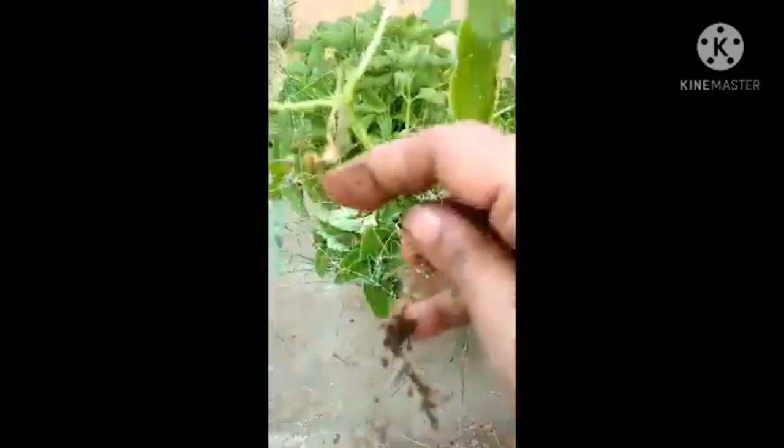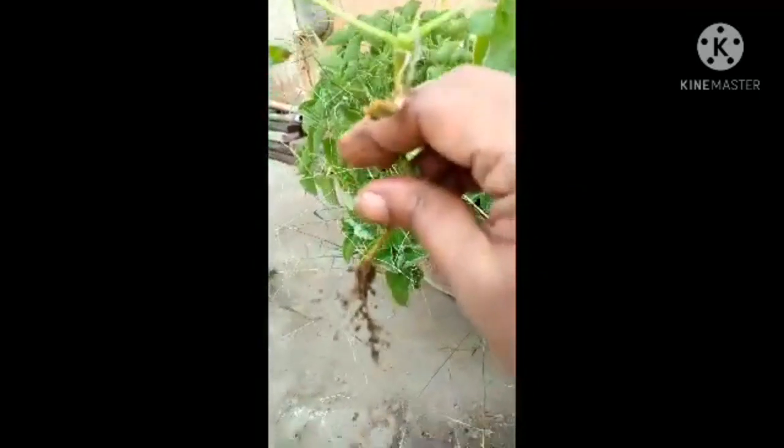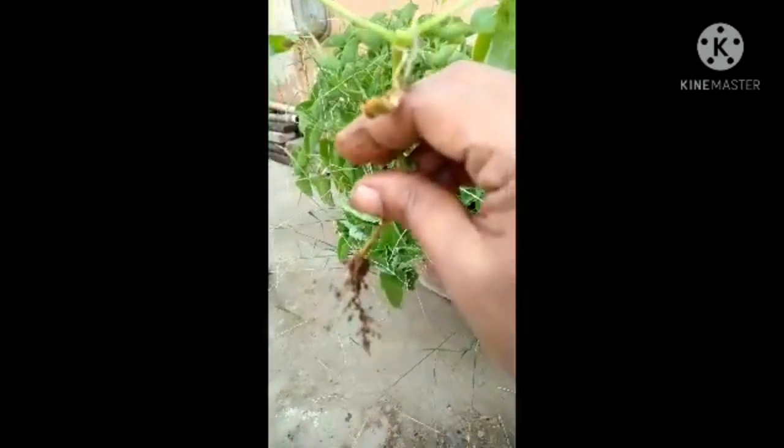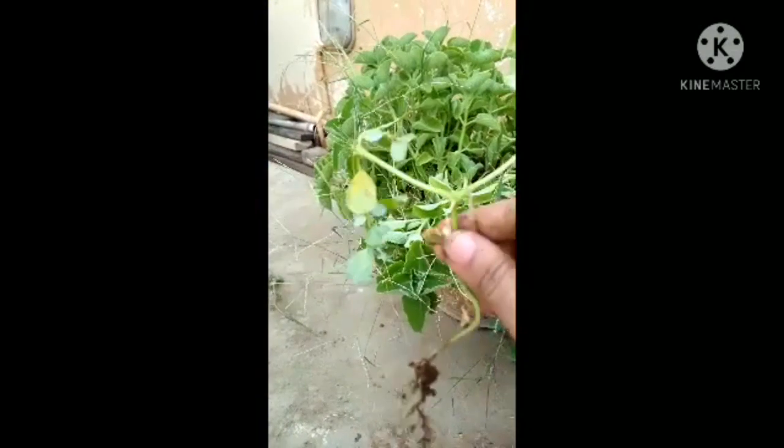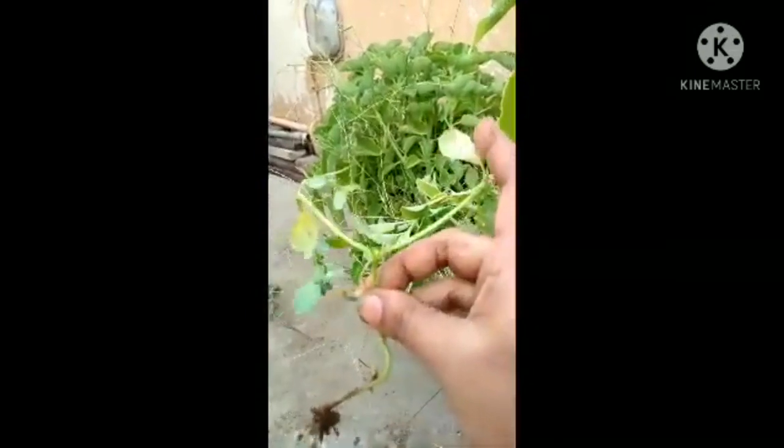This we call the root. See the root carefully, how the root holds the soil. Look here. And this is the stem, and these are branches and leaves.